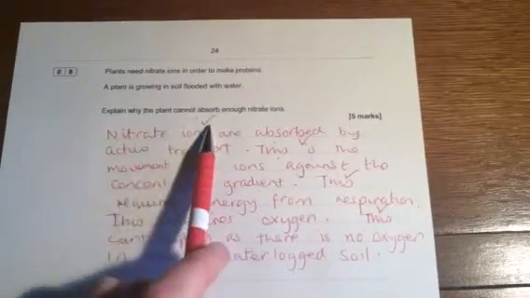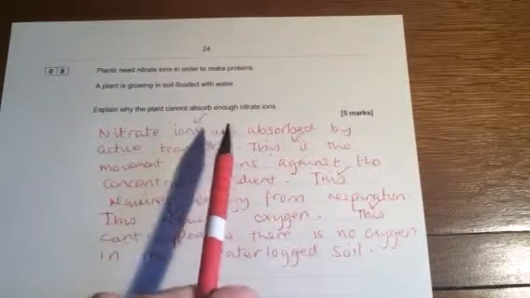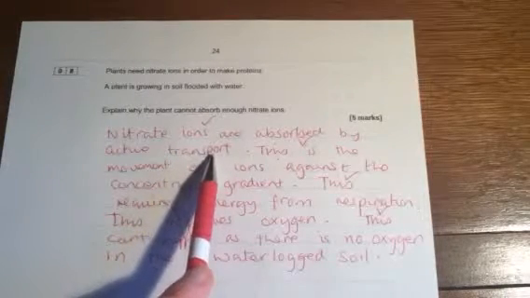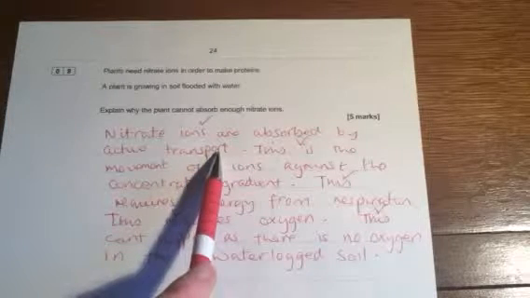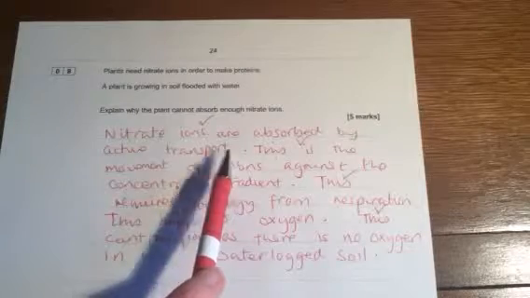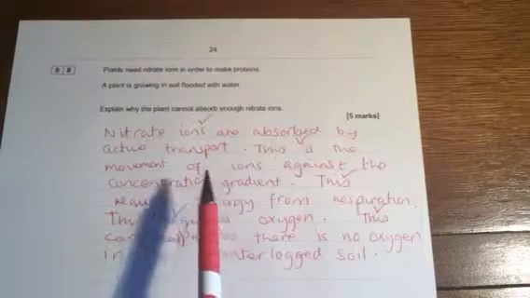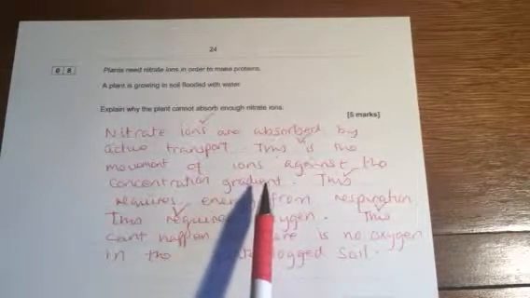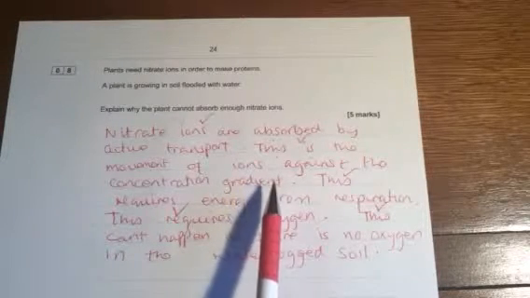Have you learnt, remember the ticks mean points, that nitrate ions are absorbed by active transport. That's the only way they can get in. Why? Because they have a low concentration in the soil and they're trying to get to where there's a high concentration in the root. Second mark. This is the movement of ions against the concentration gradient, or if you'd have said from a low concentration to a high concentration, that's the same thing.